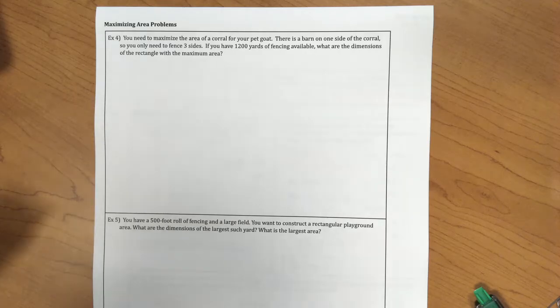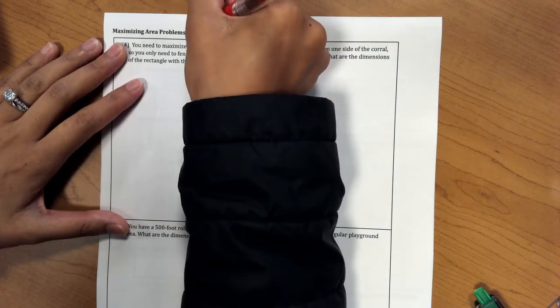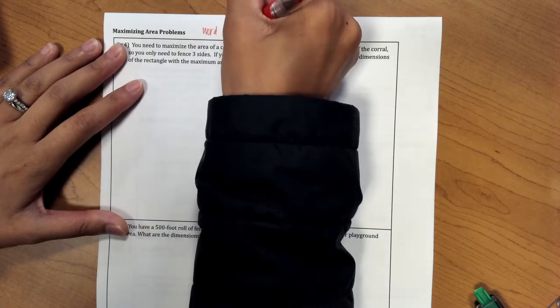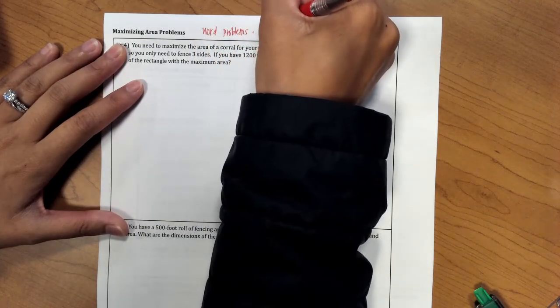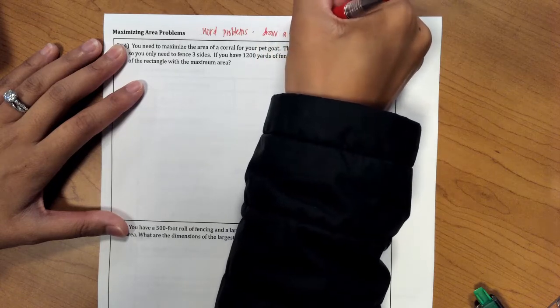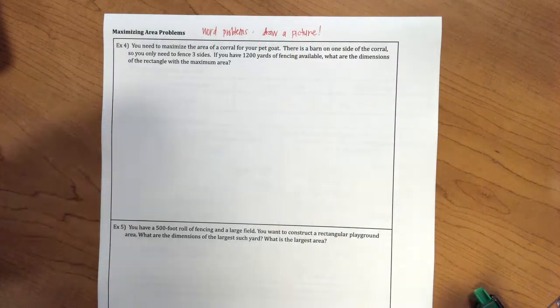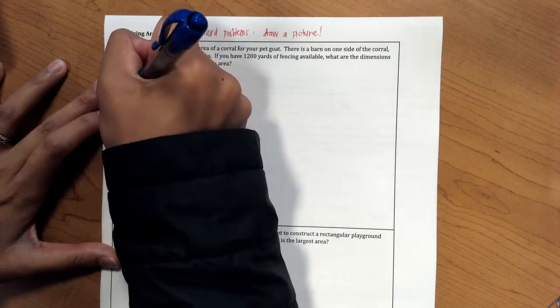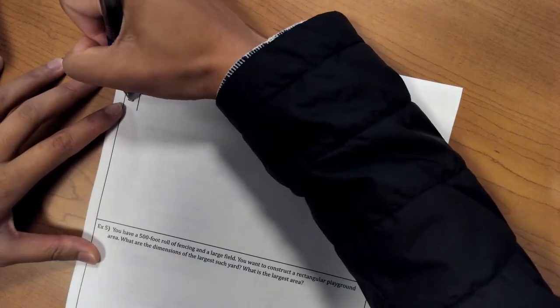Ready? So you need to maximize the area of a corral for your pet goat. There's a barn on one side of the corral. Okay, guys, word problems, draw a picture. This will help you understand what you're really doing. Okay, so let's see. We'll put the barn here. And it doesn't matter which way you draw this. This is just me.